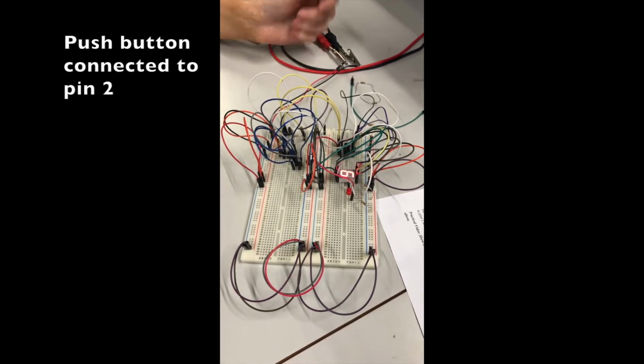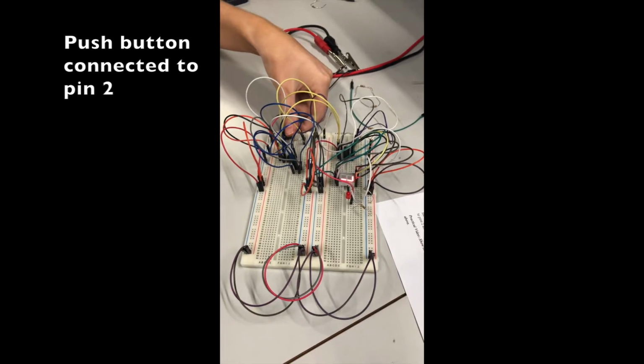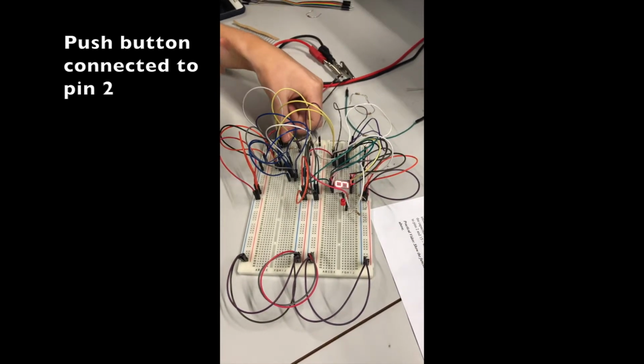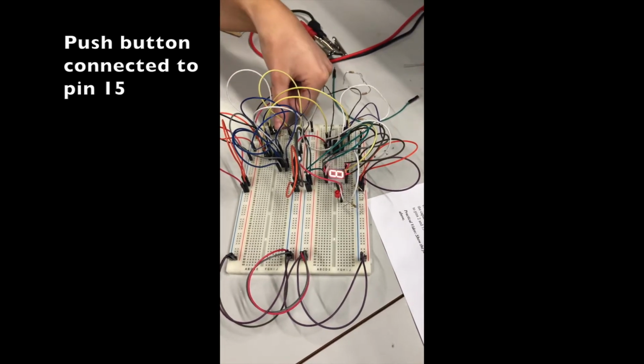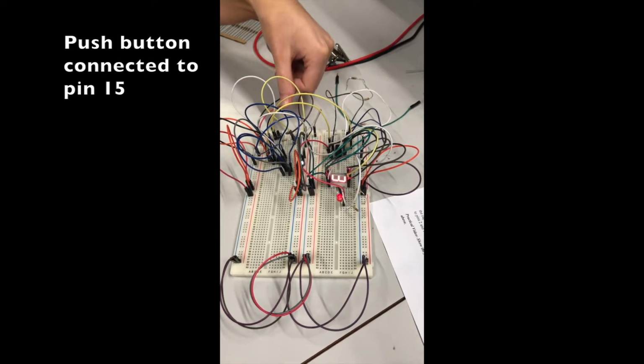Here the push button is connected to pin 2. Each time the button is pushed, the number on the display freezes and the timer stops counting. Next we connect the push button to pin 15. Now each time we push the button, the number on the display turns to 0, so it resets.